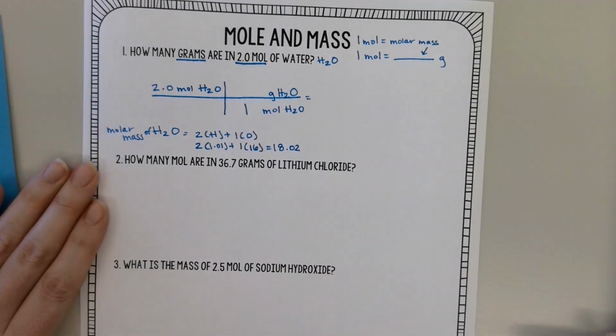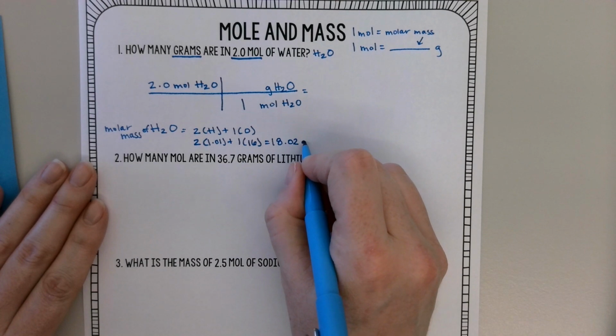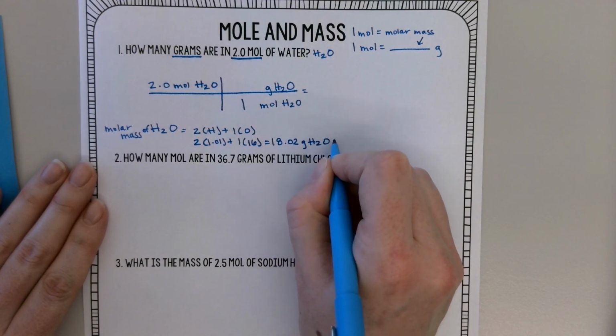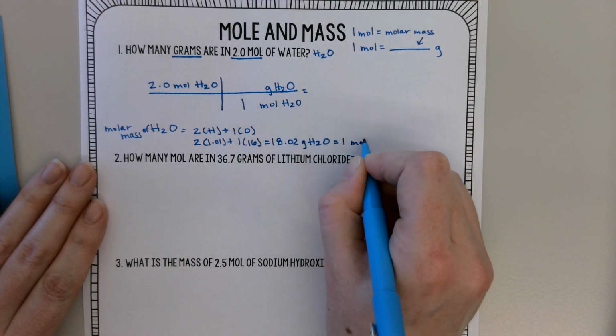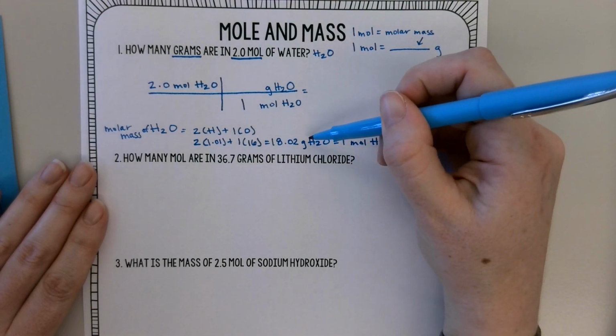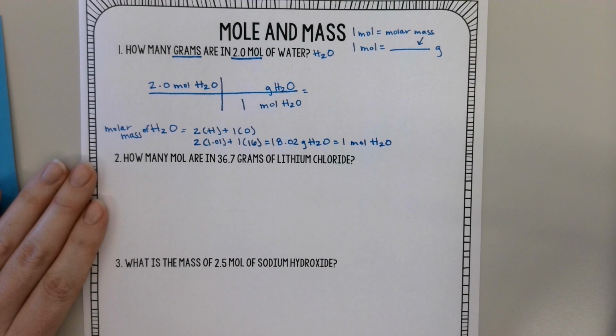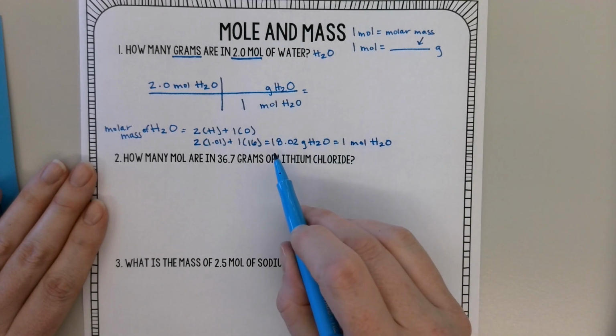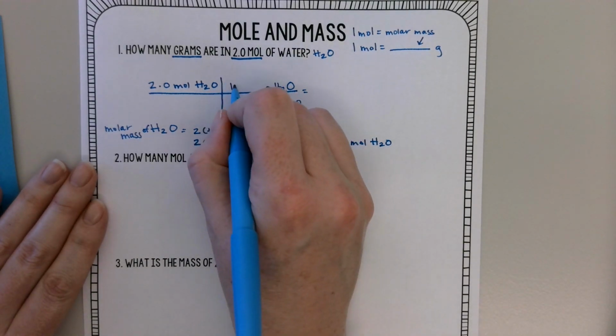So there are 18.02 grams of water in 1 mole of water. This is what we're going to be using in our problem above. So 1 mole of water is equal to 18.02 grams.